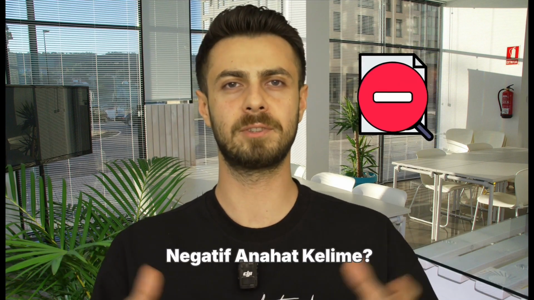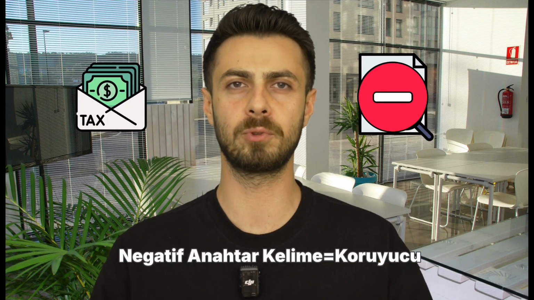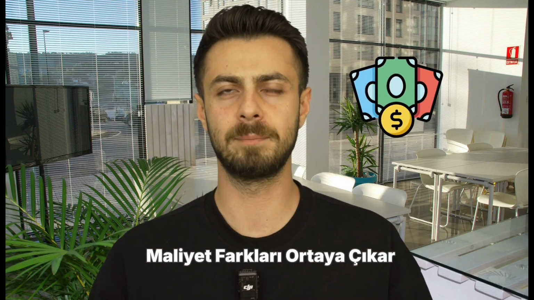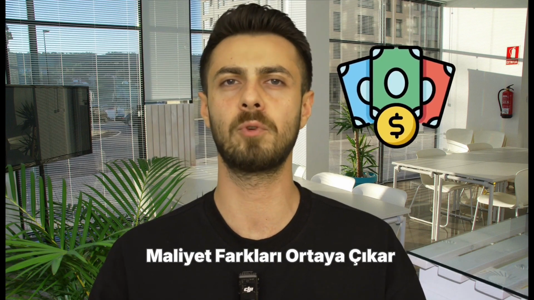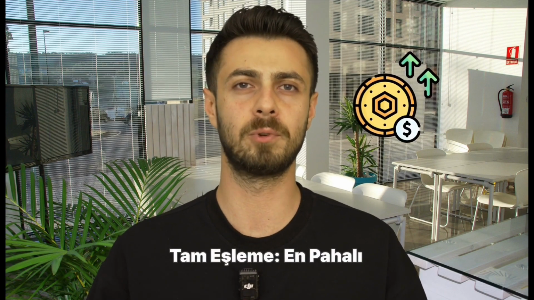And then we have negative keywords. These act as a shield to protect our budget. Cost differences arise depending on these match types. In other words, you pay different cost per click rates for broad match, exact match, and phrase match. In broad match, the cost per click is the cheapest, while in exact match, it's the most expensive. In phrase match, it's at an average level.